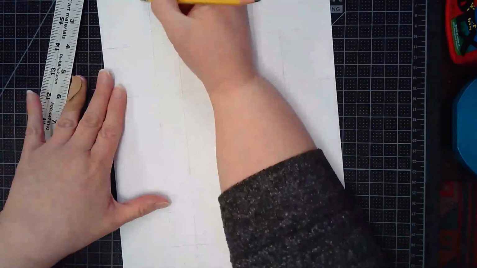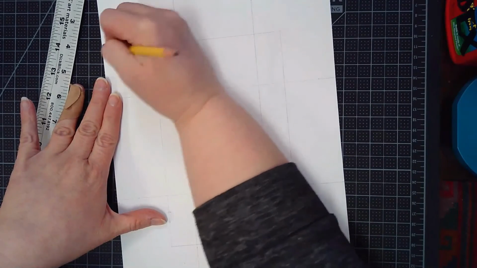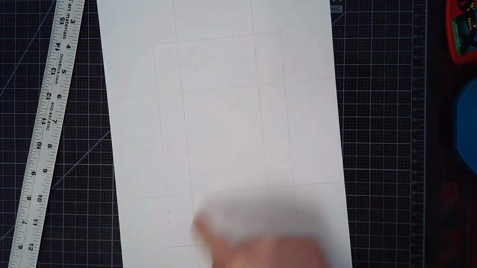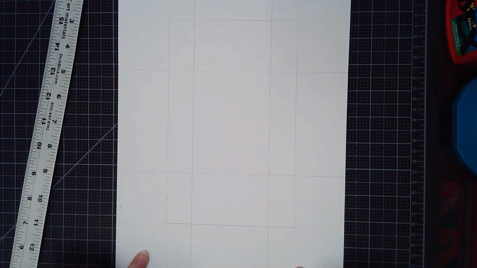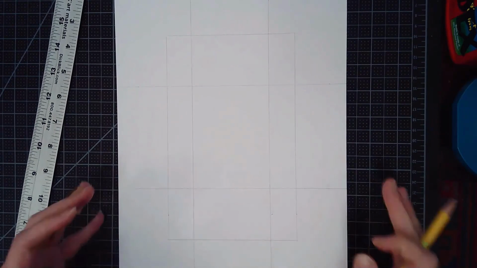So I'm keeping my rule of thirds, I'm keeping my inner rectangle, and I'm just getting rid of where my 2-inch lines overlapped each other and created this section in the corners. So this paper is now ready for the drawing phase.